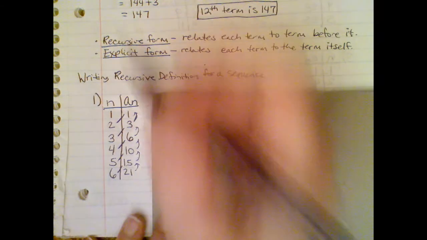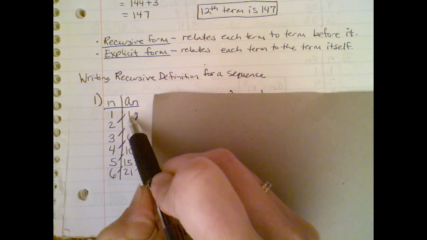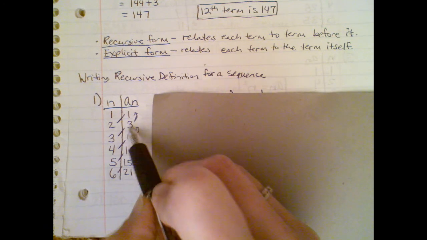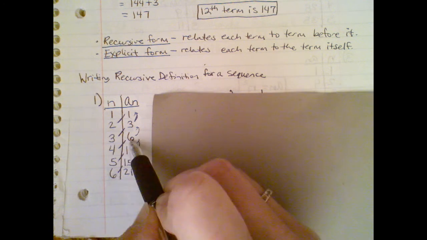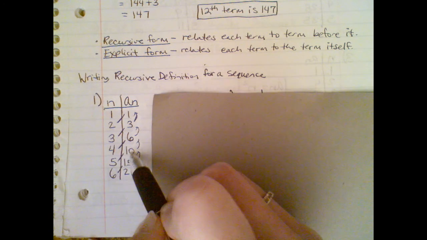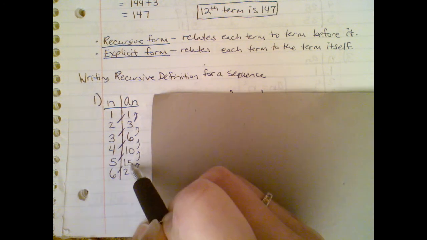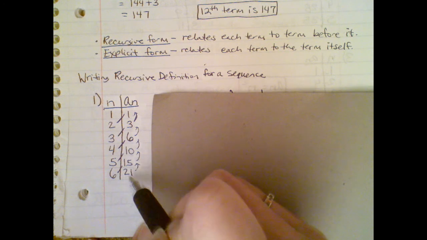And notice when I take 2 plus the 1, I get 3. 3 plus 3, I get 6. 4 plus 6 is 10. 5 plus 10 is 15. 6 plus our 15 equals 21.